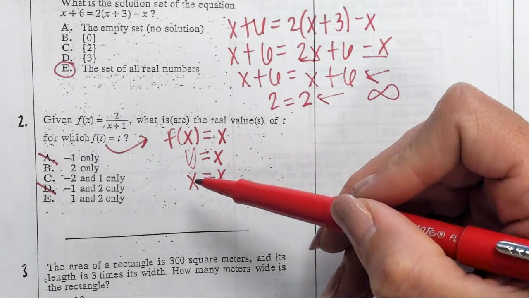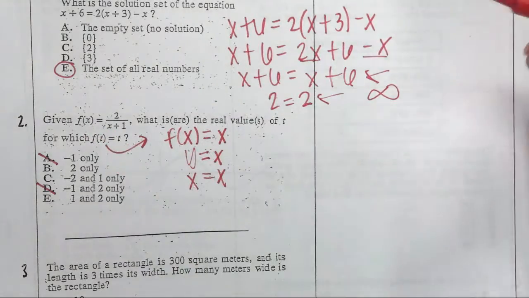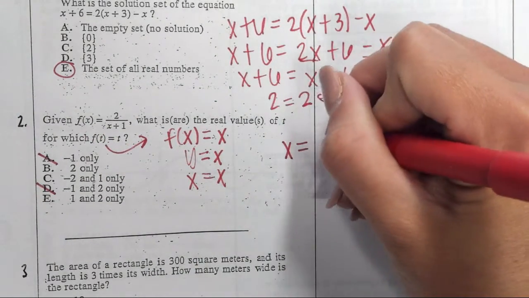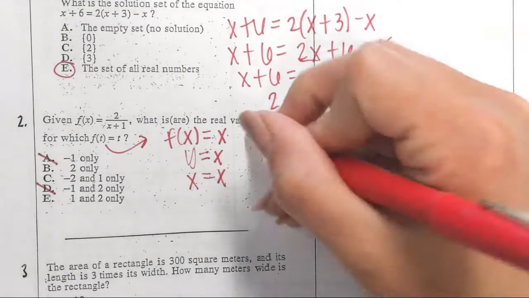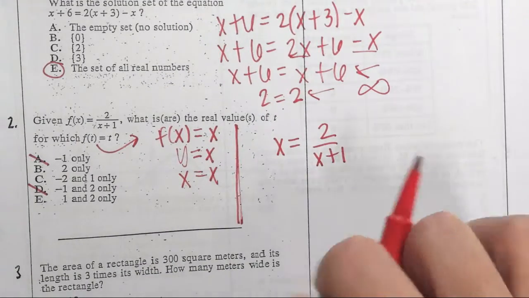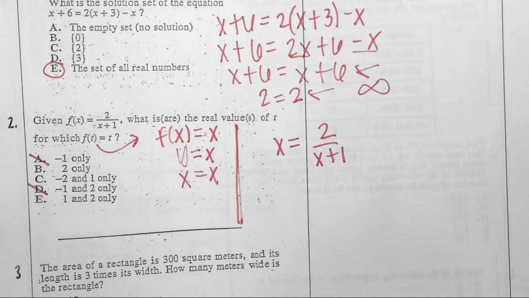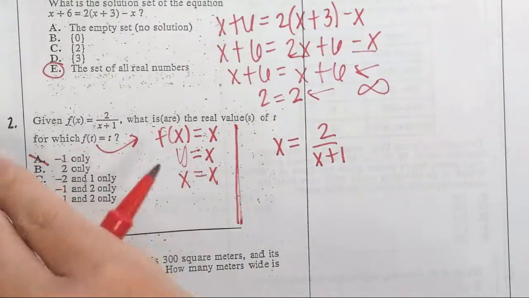What did I replace it with? Good. So I'm going to replace this with x because they're the same. So I can write x equals 2 over x plus 1. And now how do I solve for x here? Plug in what now? Yeah, we could have done that here. How could I solve for x if I didn't have these multiple choice options here?